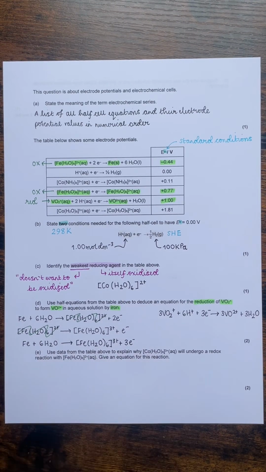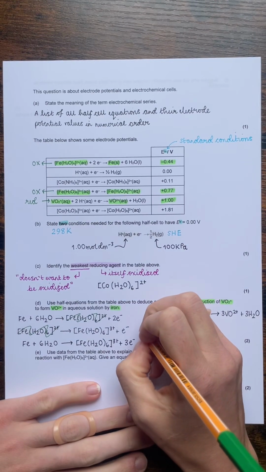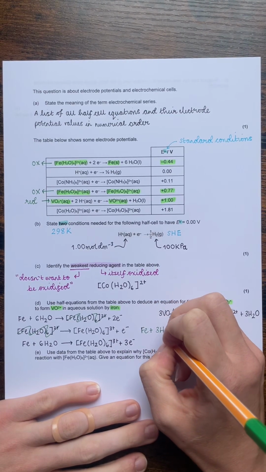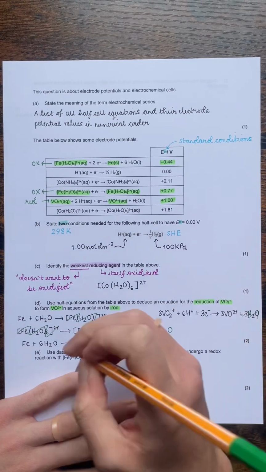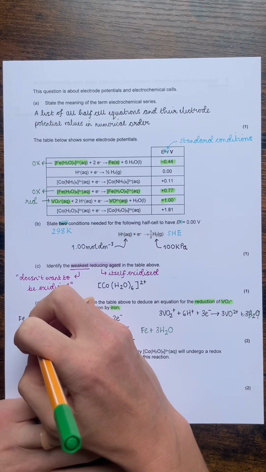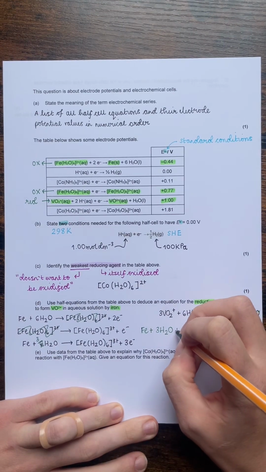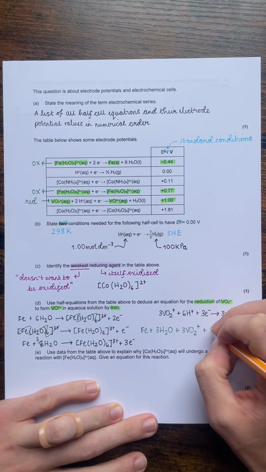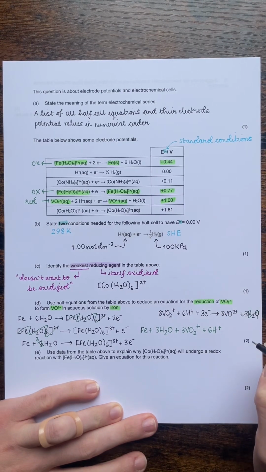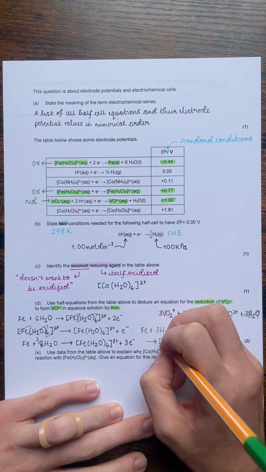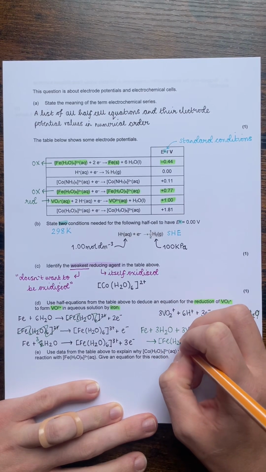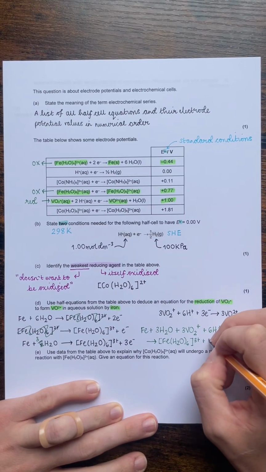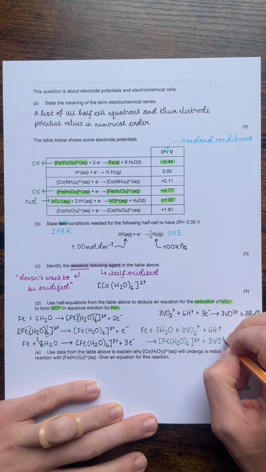So my overall answer, which I'll do in green, make it a bit clearer, we are going to have Fe plus only 3 H2O, because they will cancel, and then that will bring that number down to 3, plus 3 VO2+ plus 6H+ is going to give FeH2O6 3+ plus 3 VO2+.